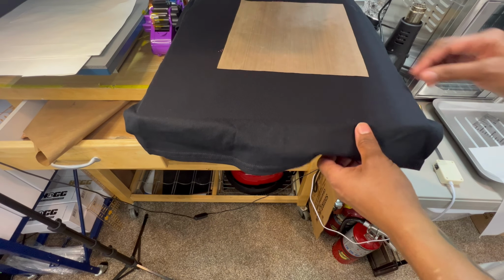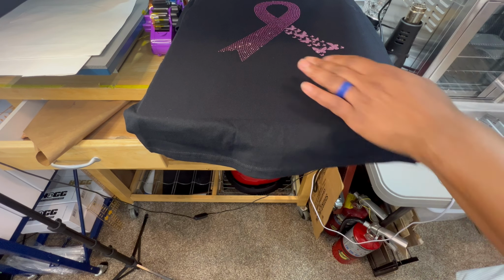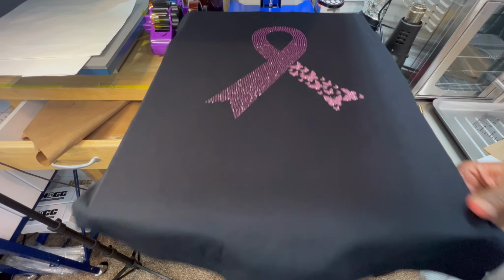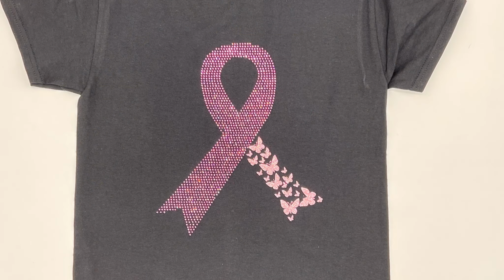I always do a double press. I probably don't need to, but I always do it for my peace of mind. There you have it. That is the end, and that is my process start to finish.